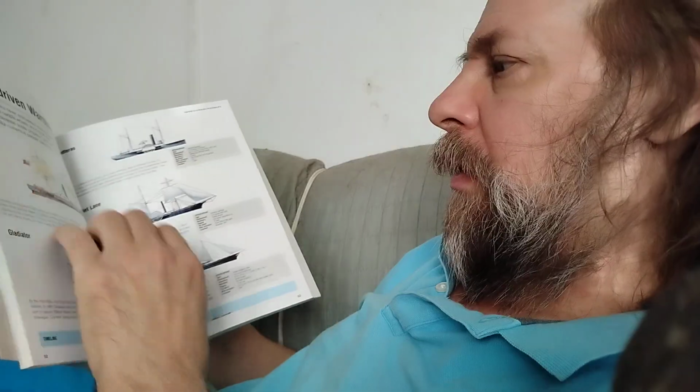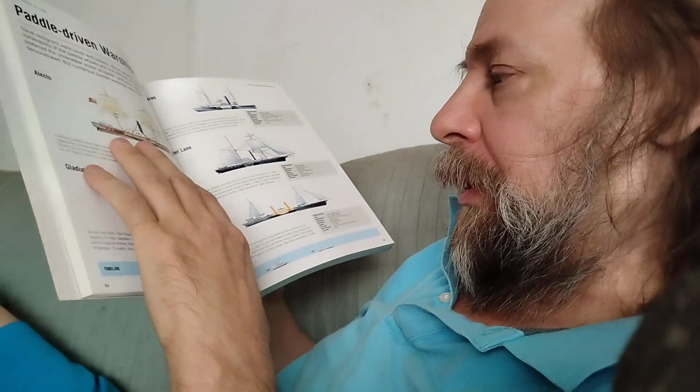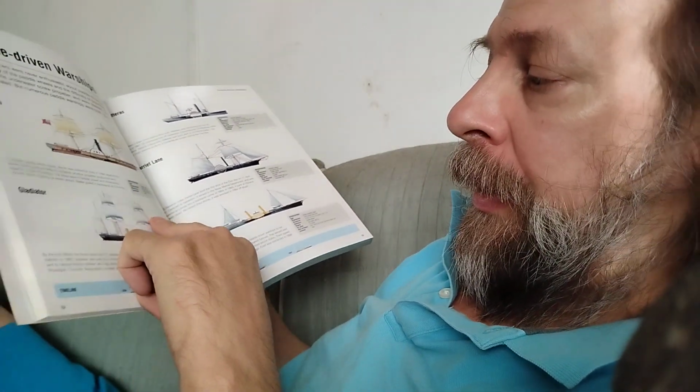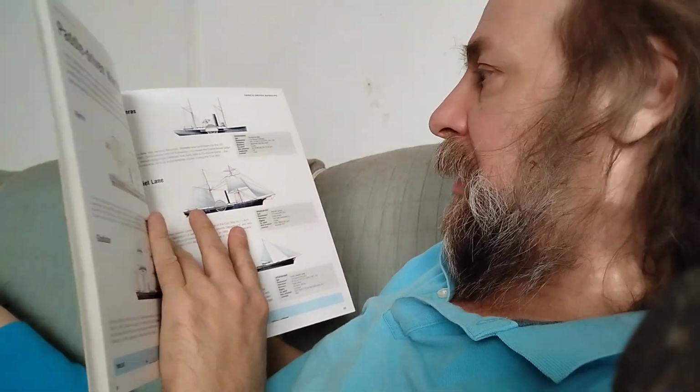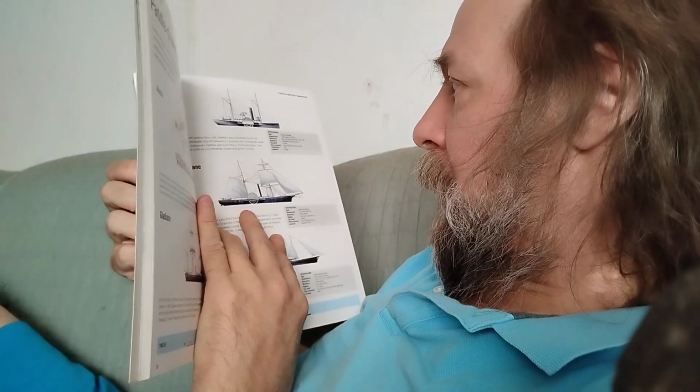Where is it? Oh, you've got the paddle-driven warships right here. This is right. 1839. They came out in 1844, 1830s, 1840s, yeah, 1850s. The warship.